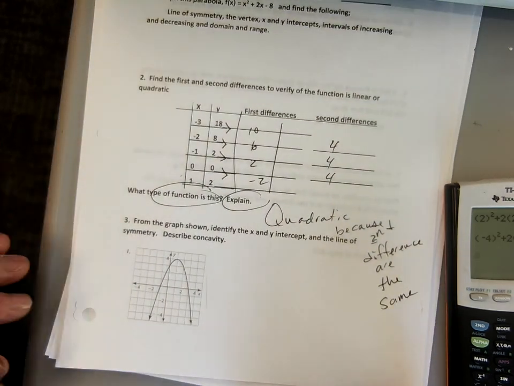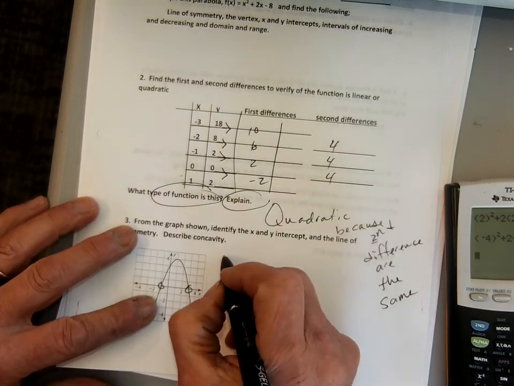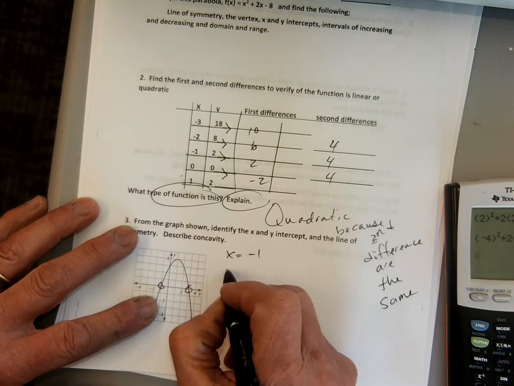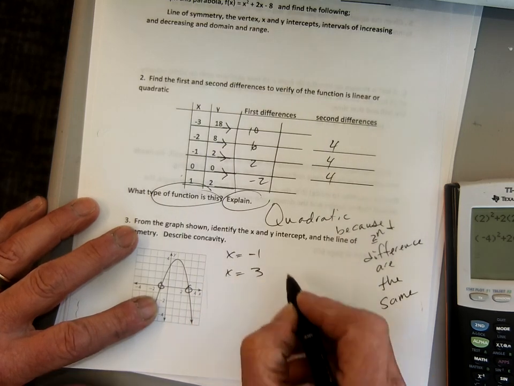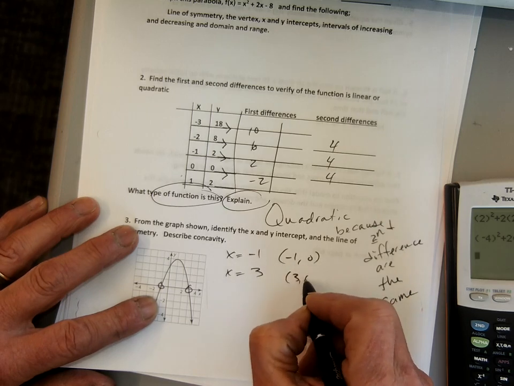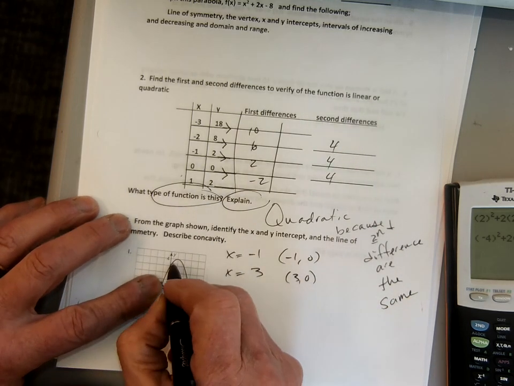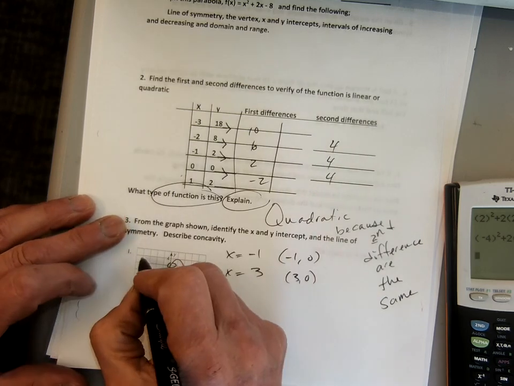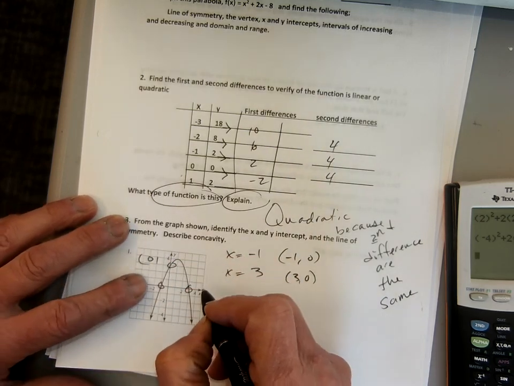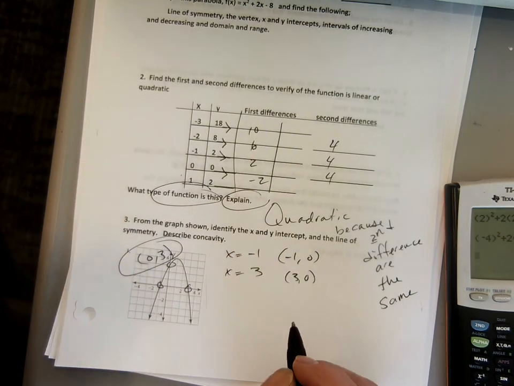I give you a graph. Okay. X-intercepts are at x equals negative 1 and x equals 3. So as points, negative 1, 0 and 3, 0. Okay, those are my x-intercepts. My y-intercept is right there. So my y-intercept is at the point 0, 3. There's my y-intercept.